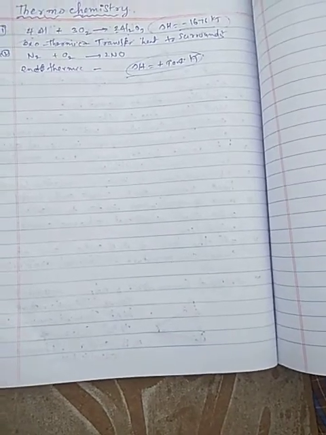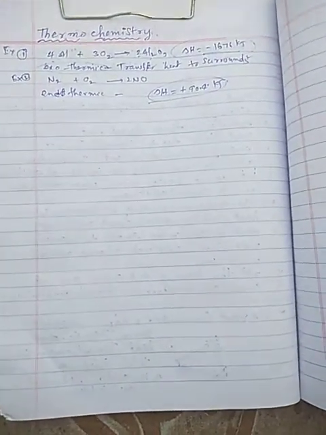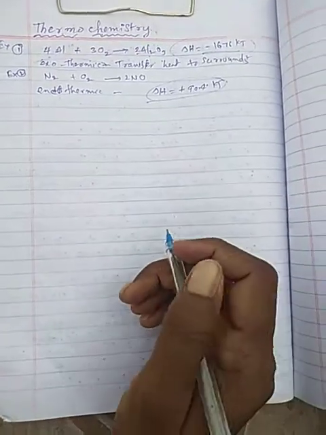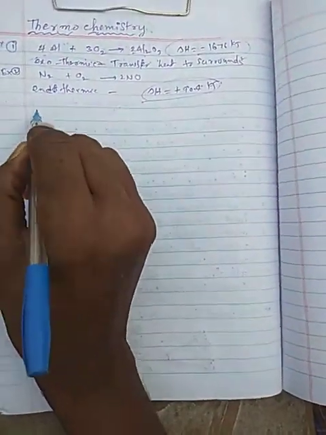Now, what are the standards of thermochemistry? For a pure substance in liquid or solid phase, the standard state is the pure solid or liquid state. The gaseous standard state is the gas at a partial pressure of 1 atmosphere, mixed with other gases. And for a substance in solution, the standard state refers to 1 molar concentration.